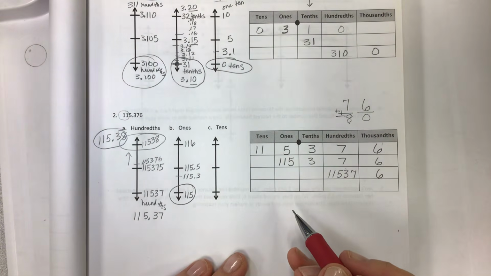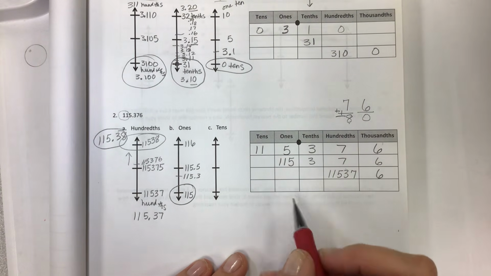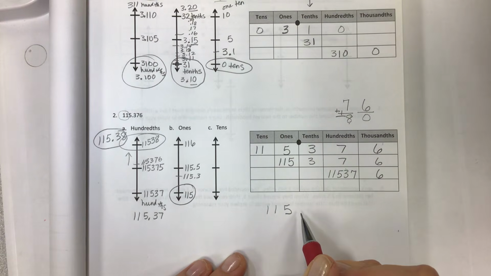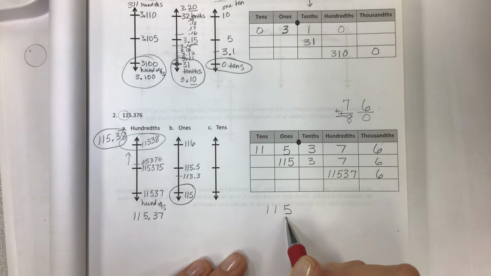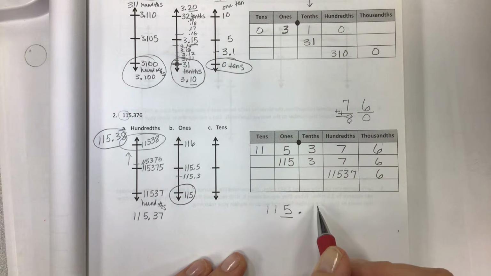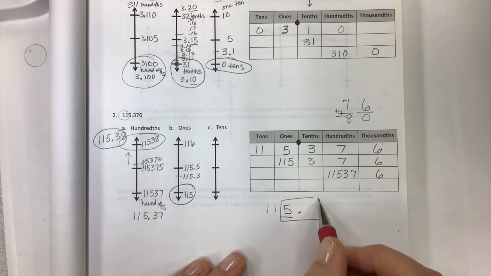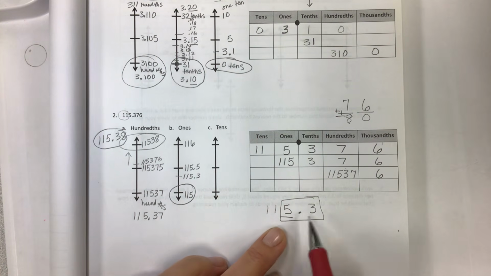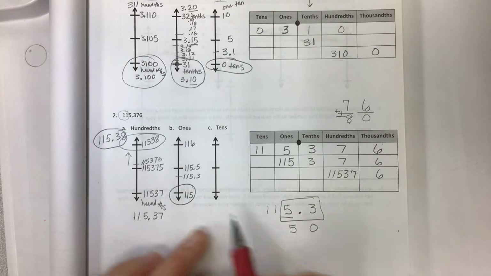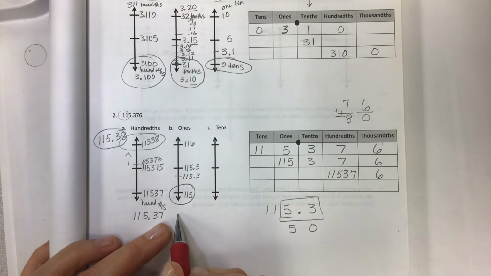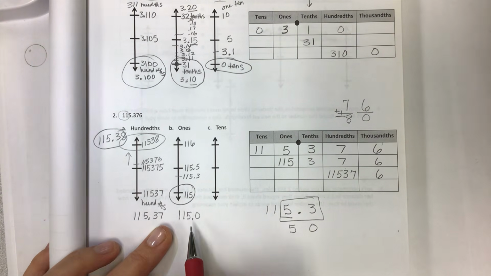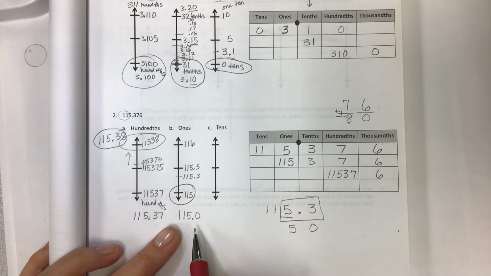So if you want to put this in your rounding place and helping number, then you can do 115 ones, and then this is our rounding, and this is our helper. Okay, and the 3, essentially 53 is in the box. That would go to 50. And so your standard form is 115. Okay?